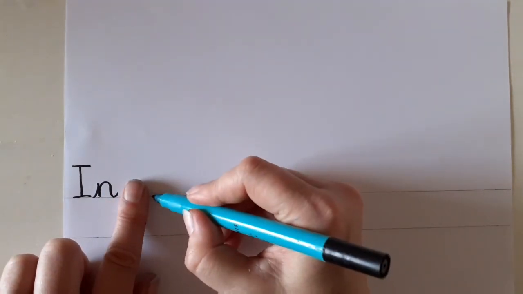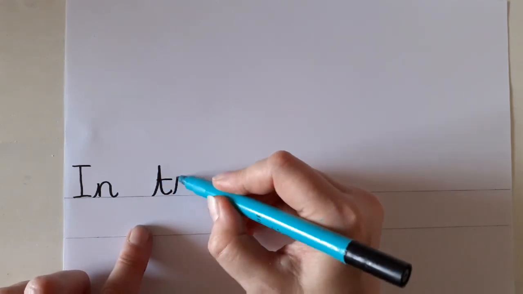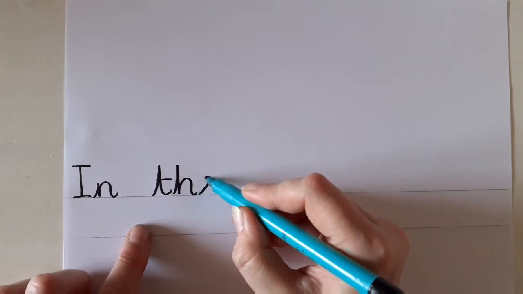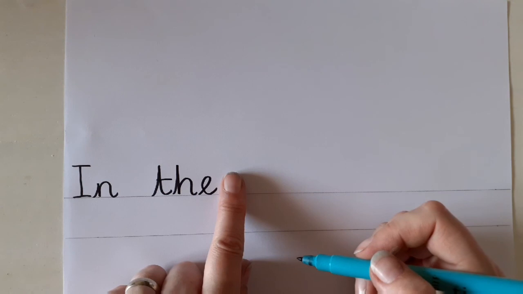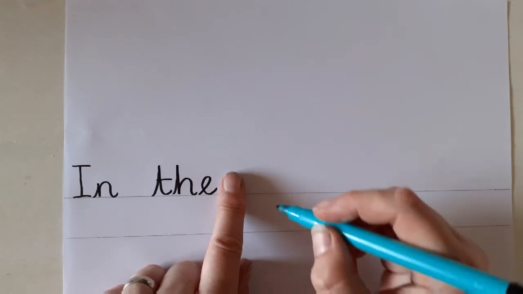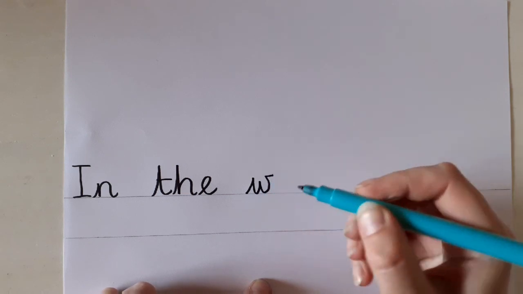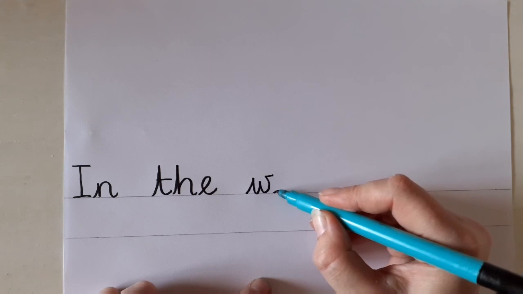Now we know the starts with a th sound, which is a t and a h. In the. And then on the end it has an e. In the. Now we're going to write woods. Finger space. Woods. Starts with a w sound. There's your w. To do an u sound, we do an o and an o.